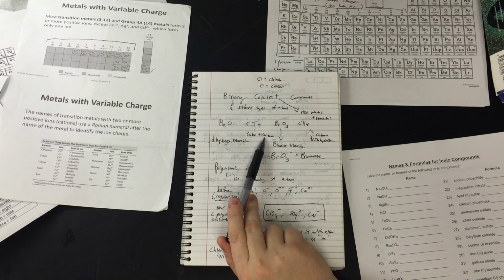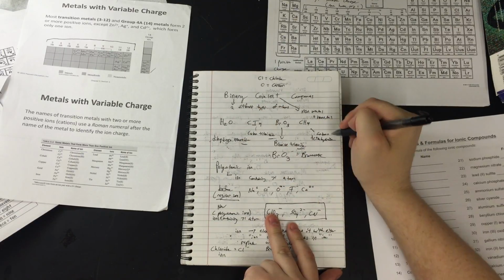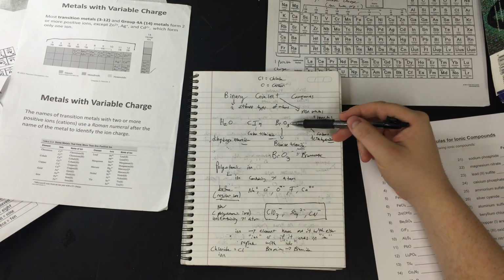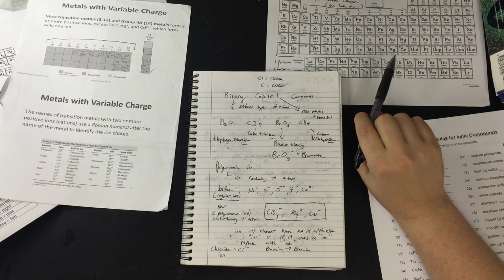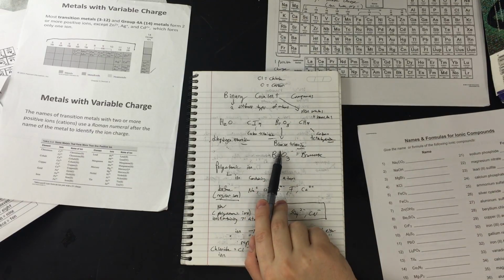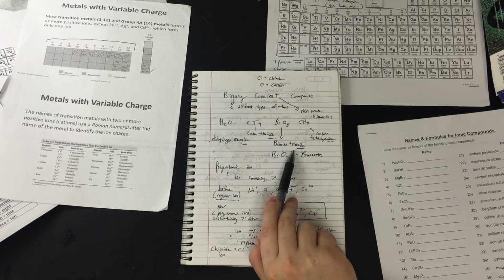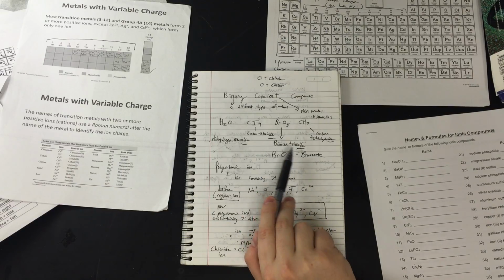Remember that binary covalent compounds always end with IDE. That's the common theme here. If you look at all these, they all end with IDE. What about this one? This one is BrO3. Br, bromine. Remember, we drop the mono. O3, trioxide. First it's trioxygen, then we chop off the end of oxygen and make it ide, as we do with all of these.